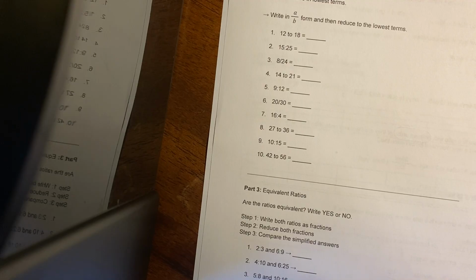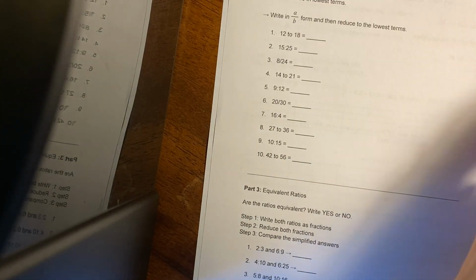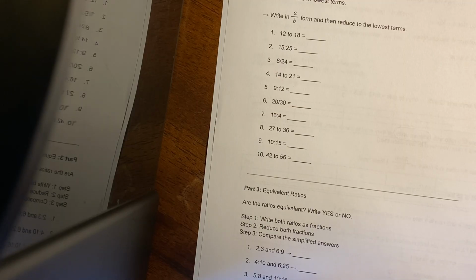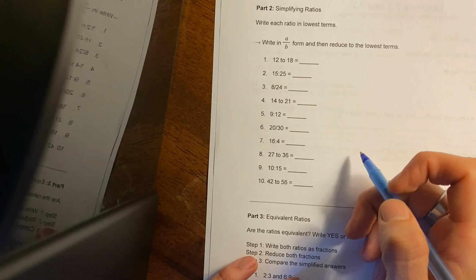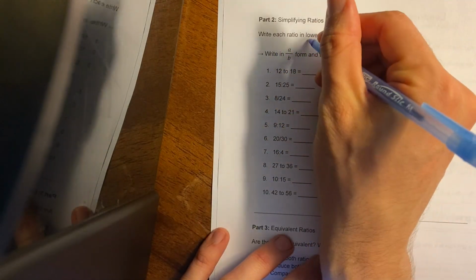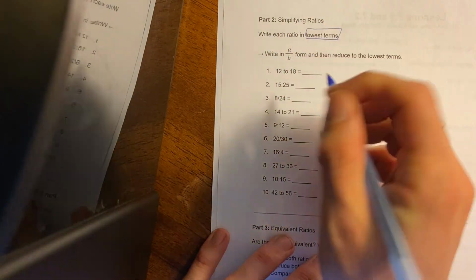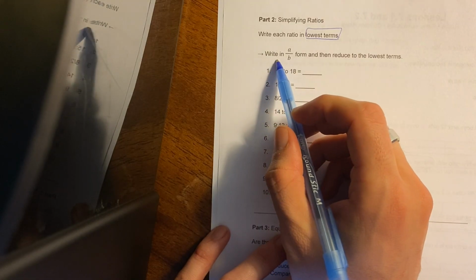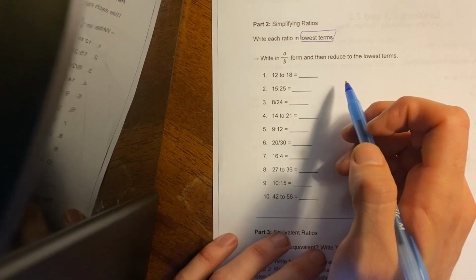So I think that is the great part within this, is that it's not necessarily learning something completely new, as we've done in most of this class. We are doing things we've already done. So write each ratio in the lowest terms. That's something we've done. We want to write in A over B form and then reduce it to its lowest terms.